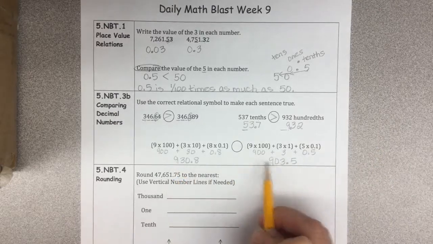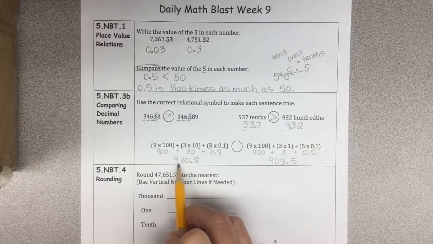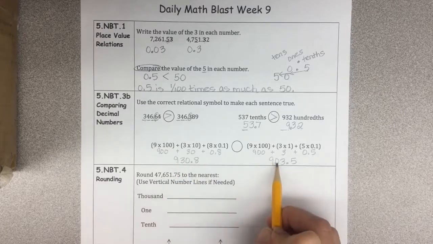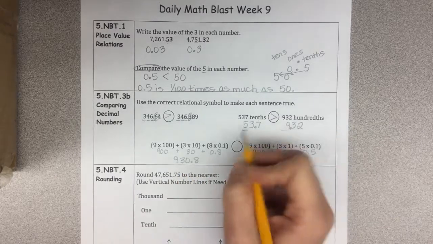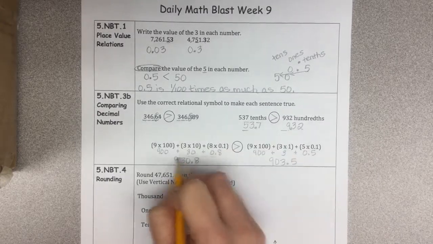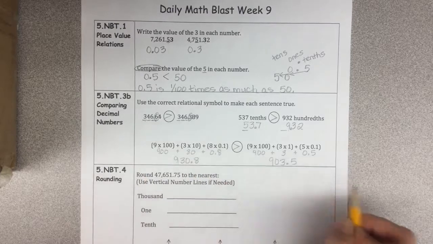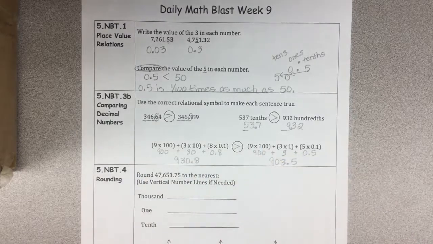Notice I have a 9 in my hundreds place for both numbers. I have a 3 in my tens versus a 0 in my tens. Since 3 is greater than 0, the 930 and 8/10 is greater than 903 and 5/10.